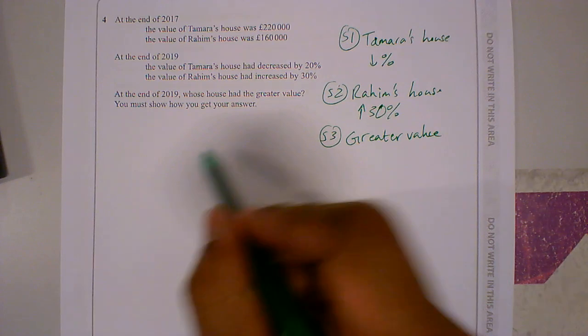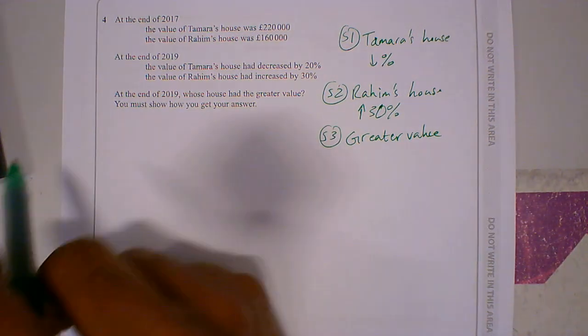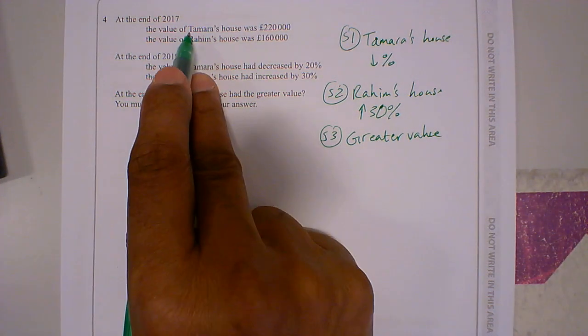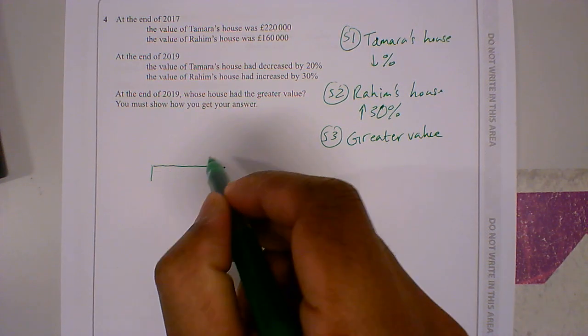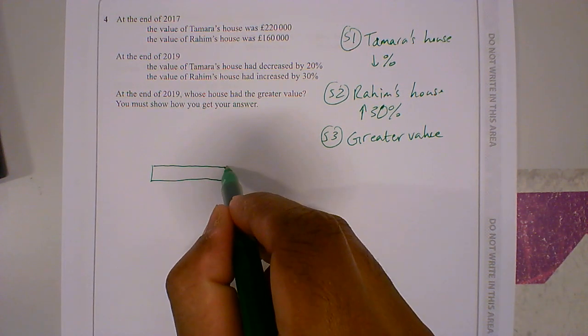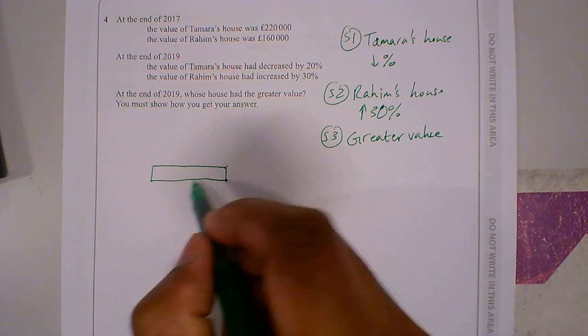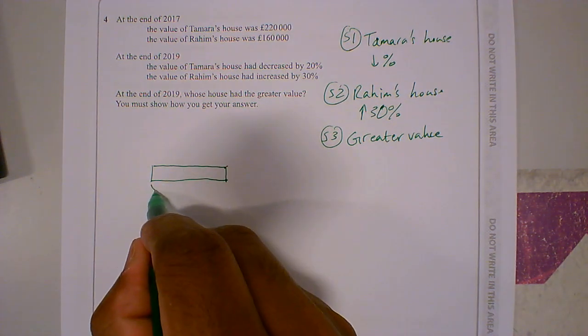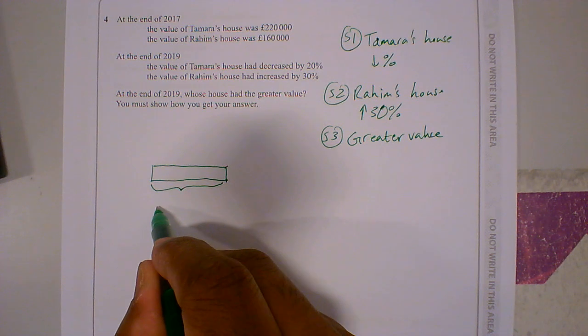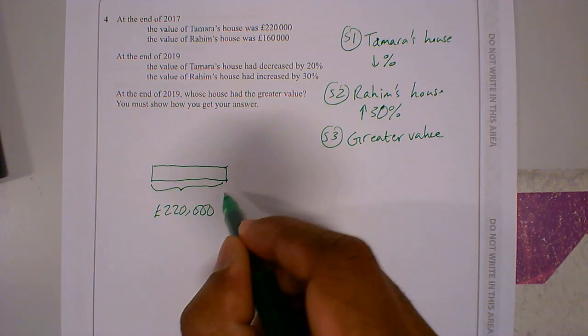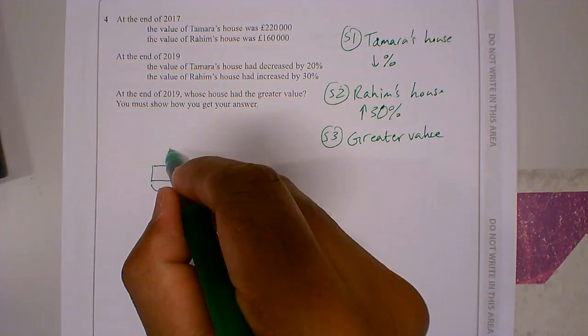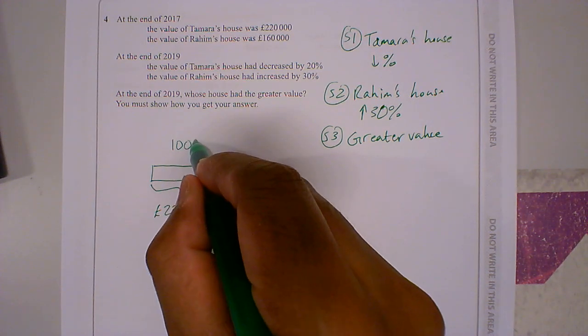Right, so step 1, let's look at Tamara's house. Tamara's house is 220,000. So I'm going to use the block method, bar method. So this is 220,000, and that is equal to 100%.